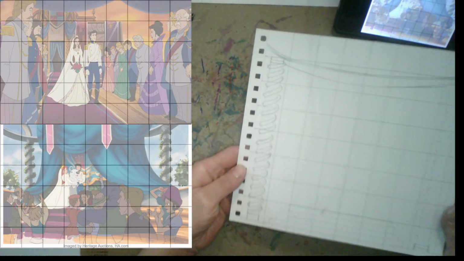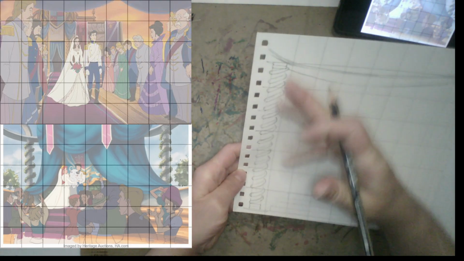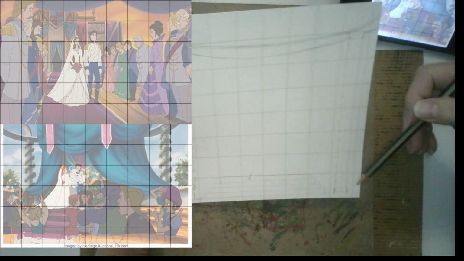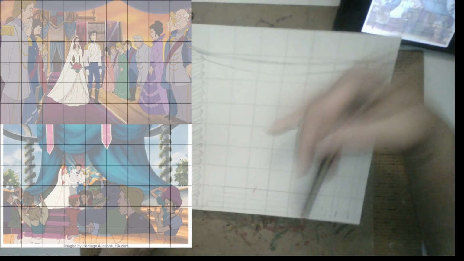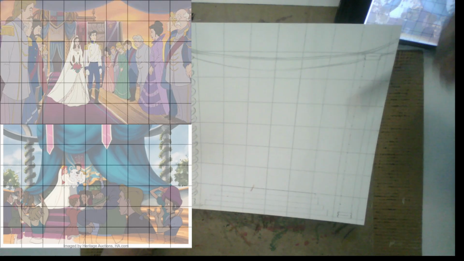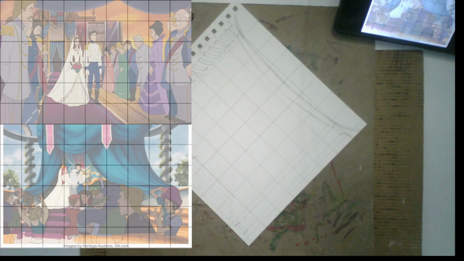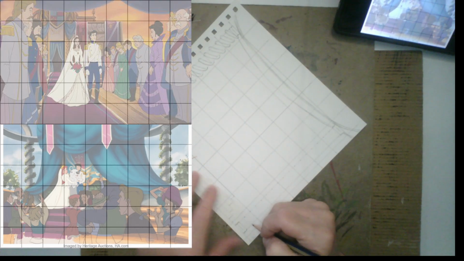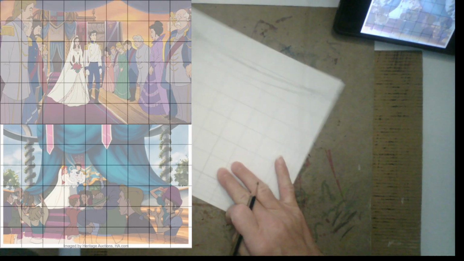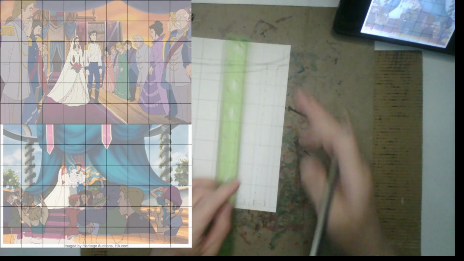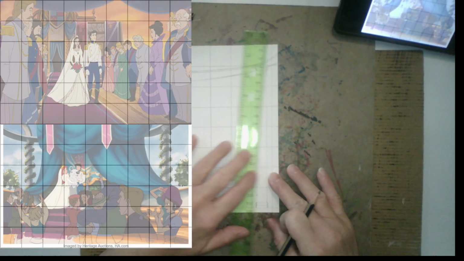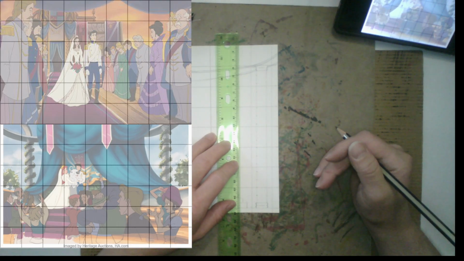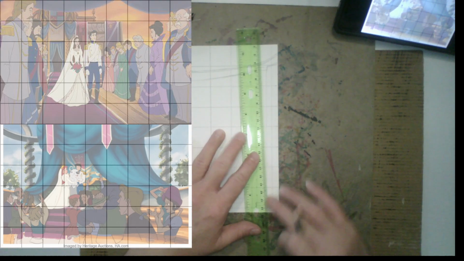Okay, so this side, the coil is kind of going up this way. I want to try to kind of mirror it coming up this way. I'm just going to swap the marks that I made on this side here. I think that'll help.